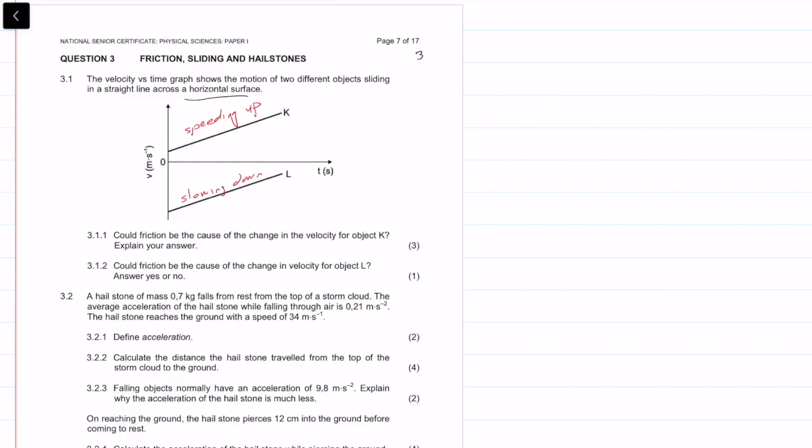Question 3.1.1. Could friction be the cause of the change in velocity for k? So what does friction do? Friction is a force that opposes the motion of an object. So if it opposes it speeding up, friction would slow it down. So the answer is no. Friction can't be the cause because the velocity is increasing.